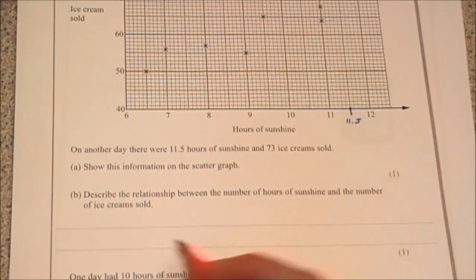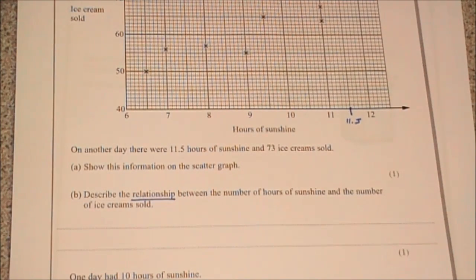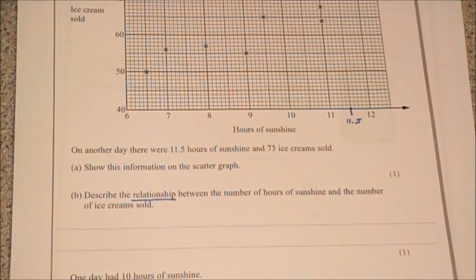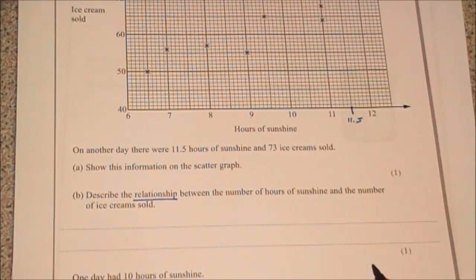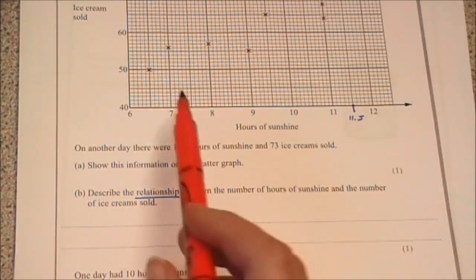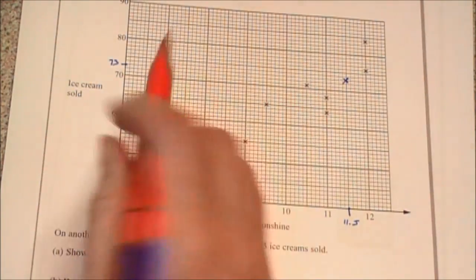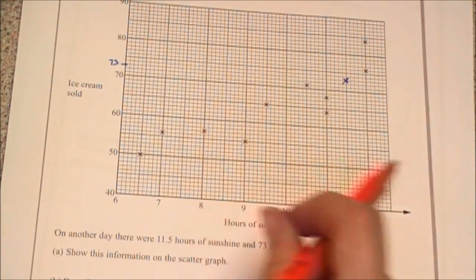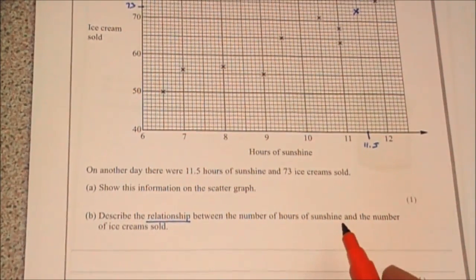Part B then asks to describe the relationship between the number of hours of sunshine and the number of ice cream sold. Now, the relationship needs to be a practical application of what you're looking at. So here we can see that the ice creams, the number of ice creams sold, go up as the number of hours goes up. So that's exactly what the relationship shows.